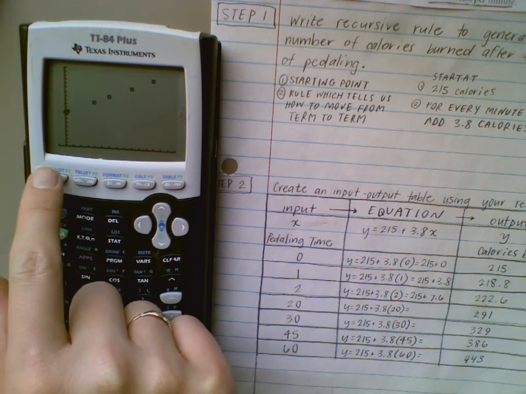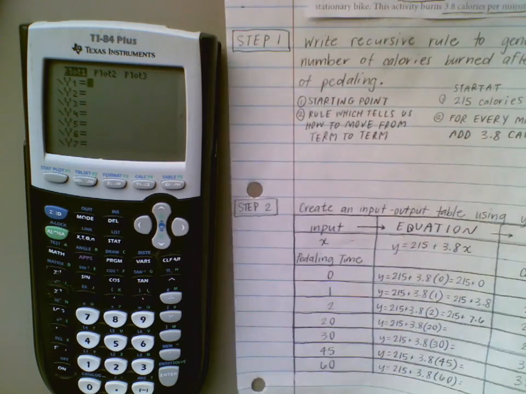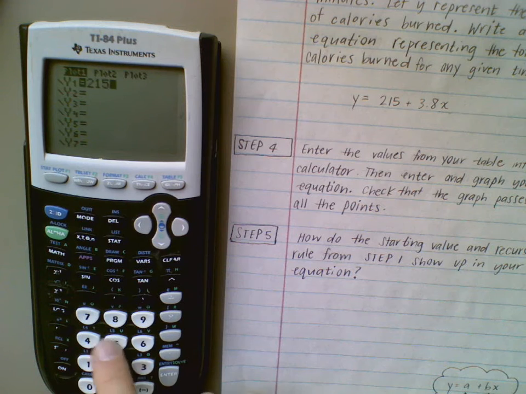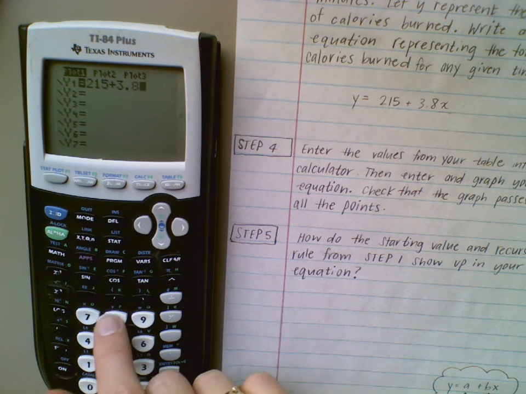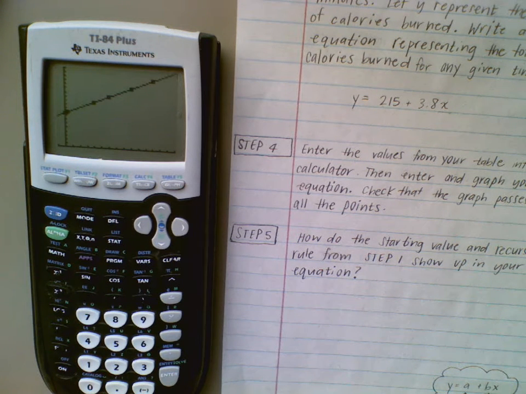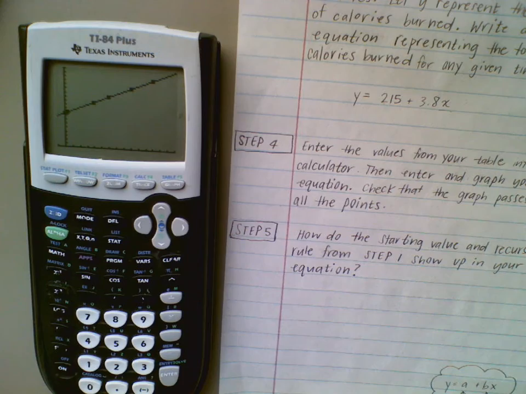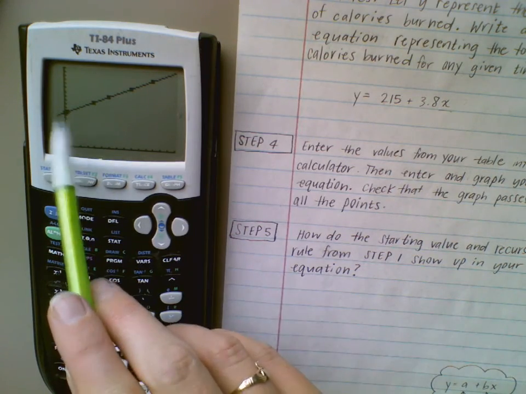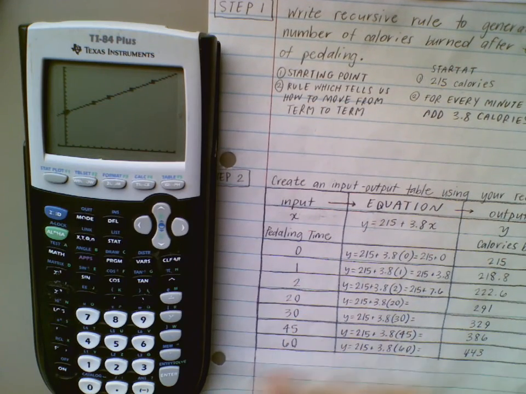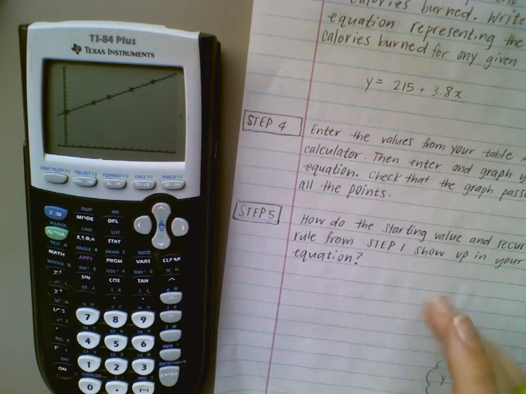Now, let's go in. We hit y equals, and we are going to enter in our equation that we came up with. So that's 215 plus 3.8x. And then go back to the graph, and we see that the line goes through all of those different points. So we just took care of step 4. We see how the points on our table match up with the points plotted by our equation.